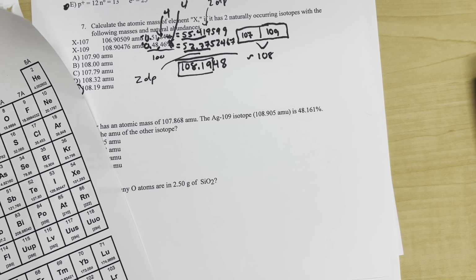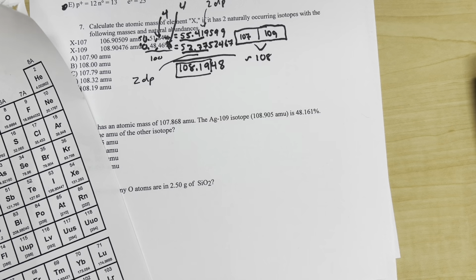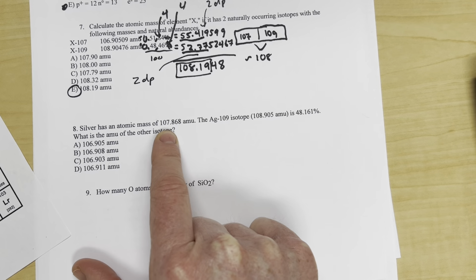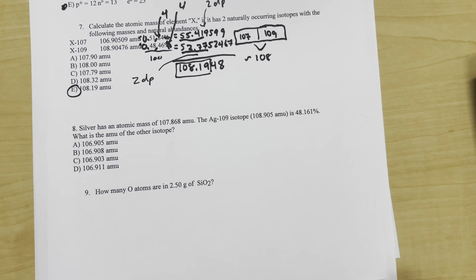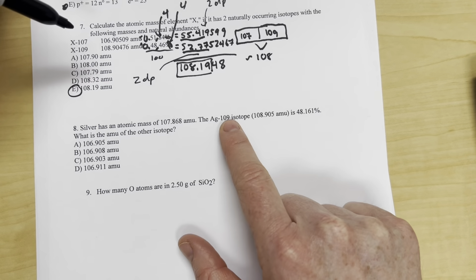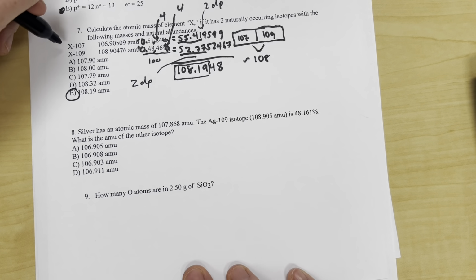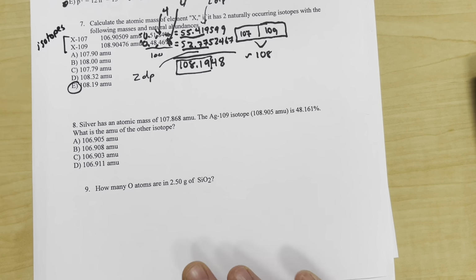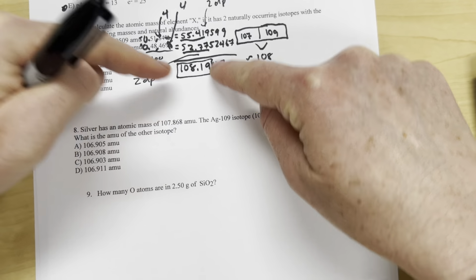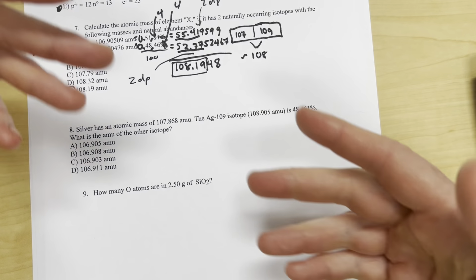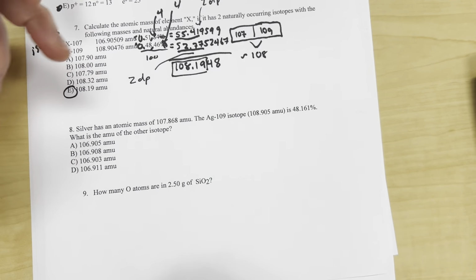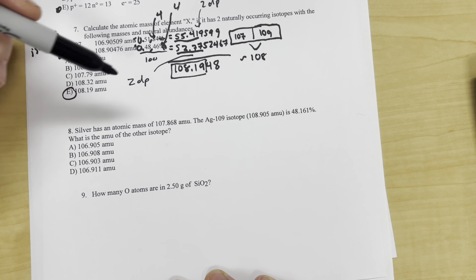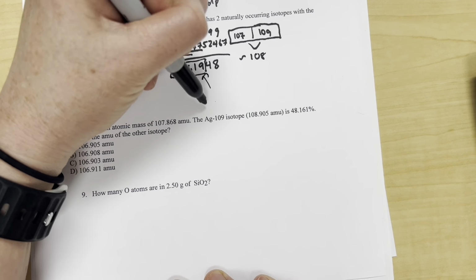Okay, this says silver has an atomic mass of 107.868 AMU. Now, it gives you an isotope mass of 1 and it asks you for the isotope mass of the other. These here, in the previous examples, are both isotopes. But here, it gave you this total and asked you to find one of those, okay? So just to remind you what we've been doing, you take the isotope mass and you multiply it by a decimal percent, plus the isotope mass of the other times its decimal percent, on and on and on, and they all equal the atomic mass.